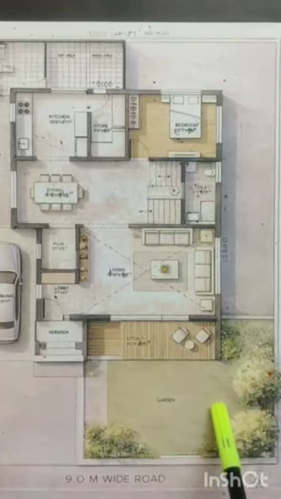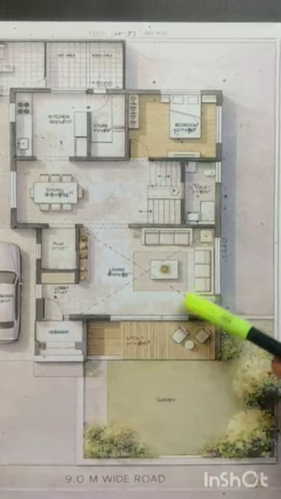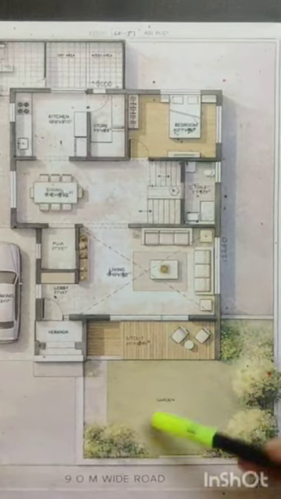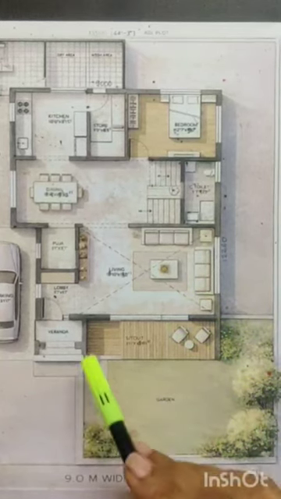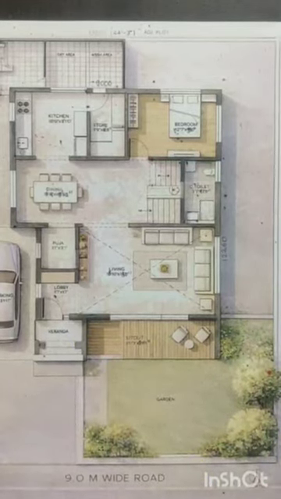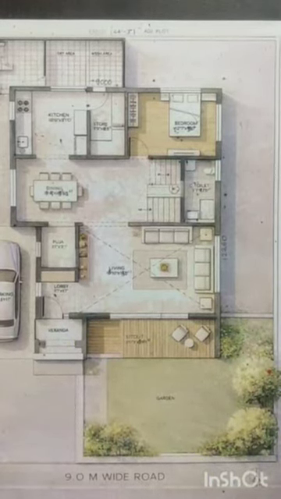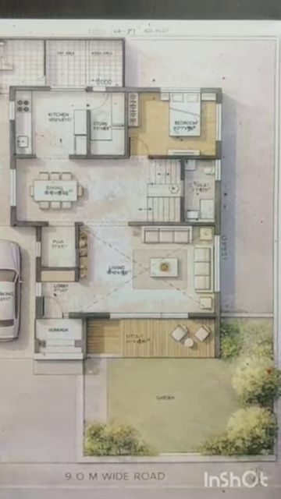Isn't it, friend? Why wouldn't anyone like a living extending to the sit out and the sit out extending to the garden? Doesn't it create a very good looking space, a warm feeling space?